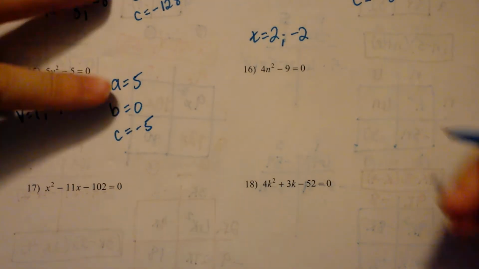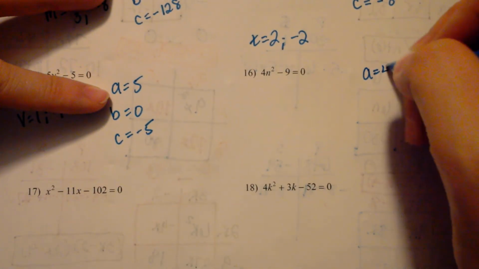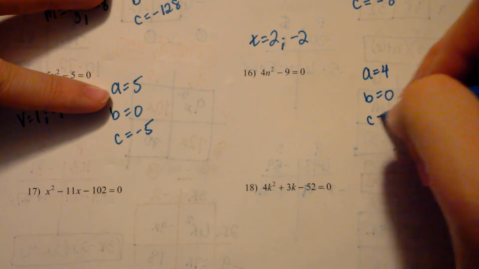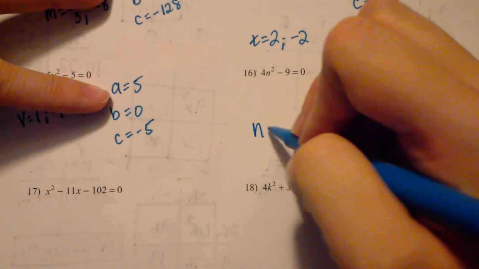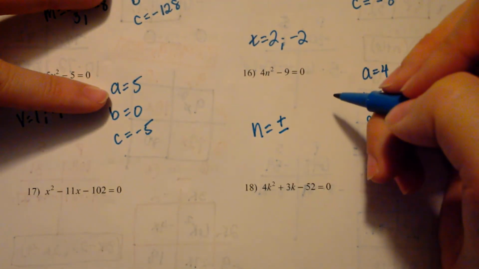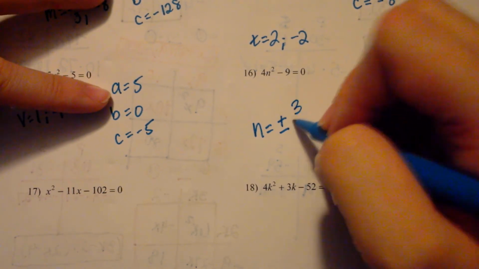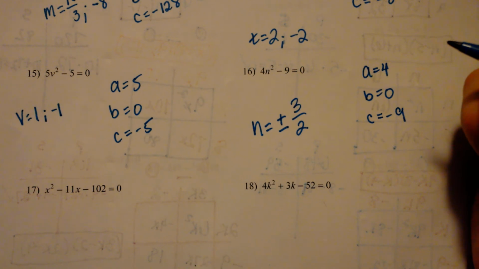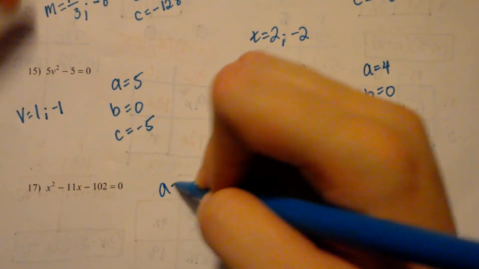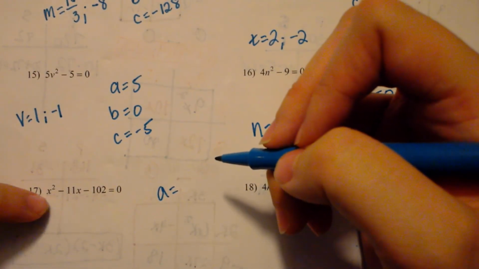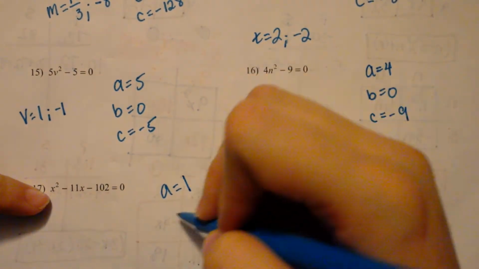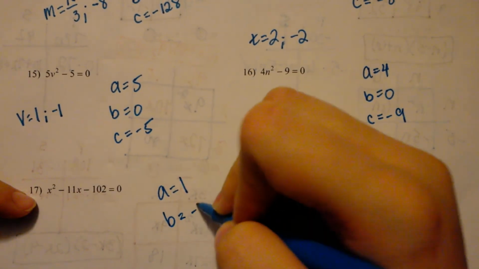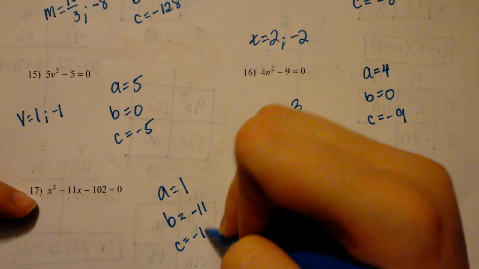Then on 16, your A is 4, your B is 0, your C is negative 9, and it should give you the positive and negative 3/2. And then 17, you're just given x squared, so your A value is 1, your B value is negative 11, and your C is negative 102.